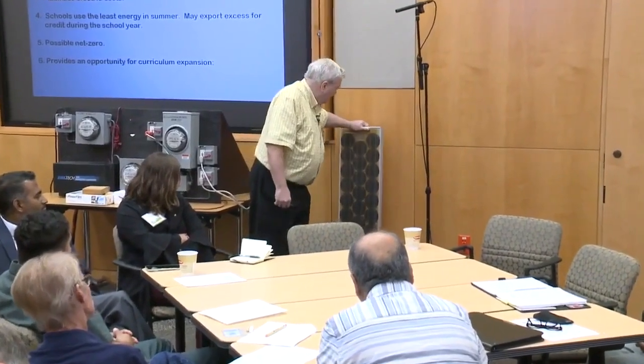The life expectancy, we weren't even worried about efficiency when this one was made. And yet it's still working. Yes, it's down a little tiny bit. It was rated to produce 33 watts when it was new. It's producing about 30 watts under ideal conditions today. What is that? That's about enough to charge 6 cell phones simultaneously.